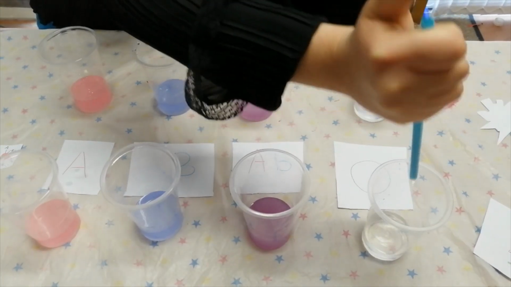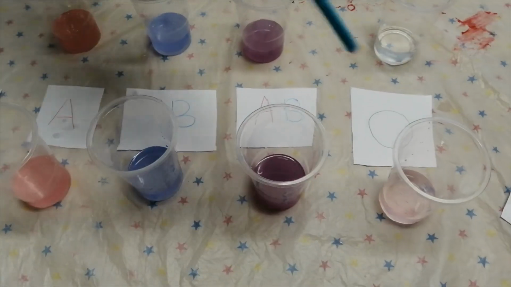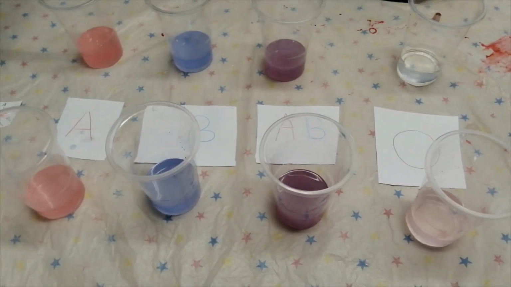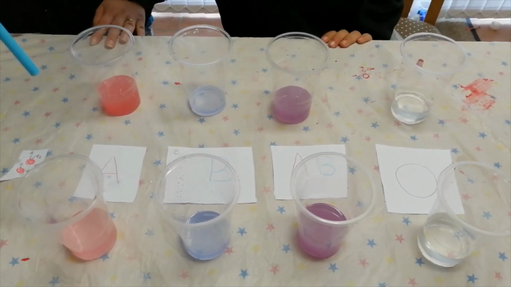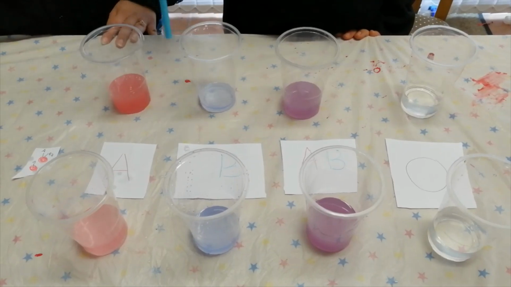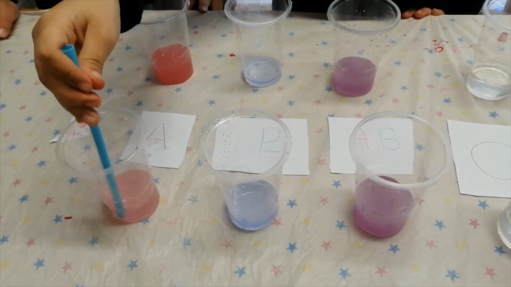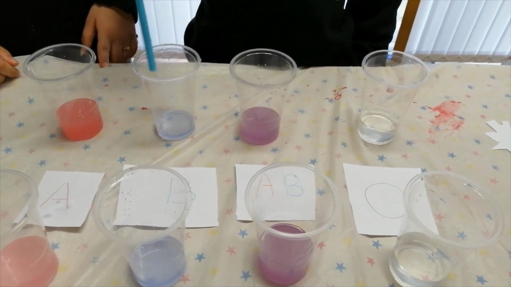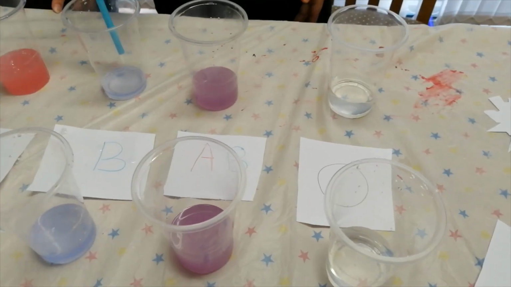Now we're going to take a drop to O. The color got pink, so A can't give O, so it's incompatible. Now it's time for B. First, we're going to start off with red. That is A. Now we're going to take from B to A, and the color changed, so it is incompatible. And now from B to B. B didn't change, so it is compatible.